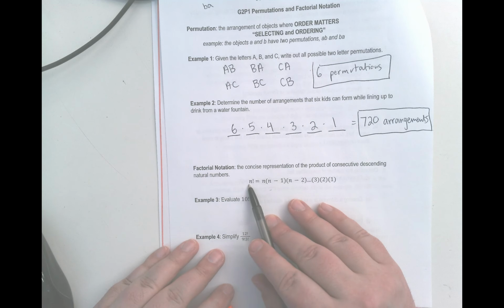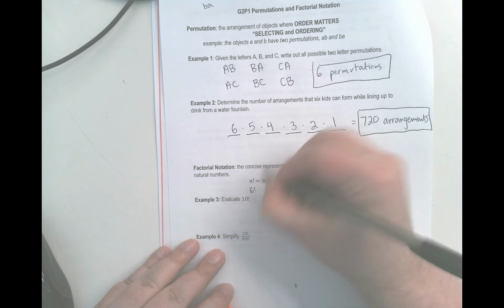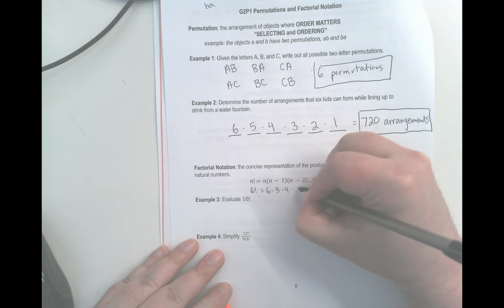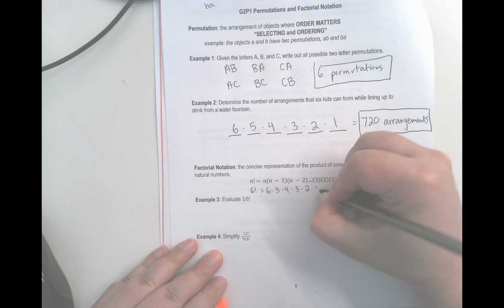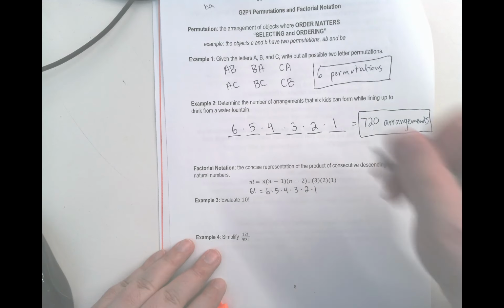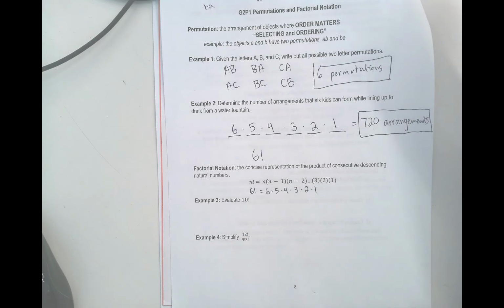So if we were writing 6 factorial, like we kind of did up here, it would be 6 times 5 times 4 times 3 times 2 times 1. So instead of doing this calculation, we could have instead done this, 6 with an exclamation point. Now on your calculators, and I can't seem to find my calculator here, so I will grab one.